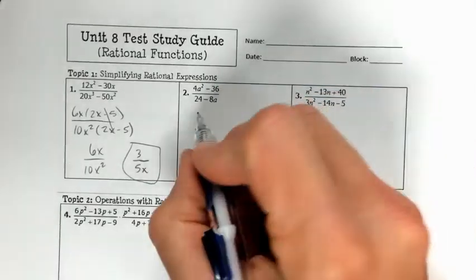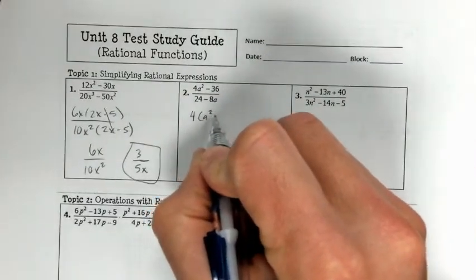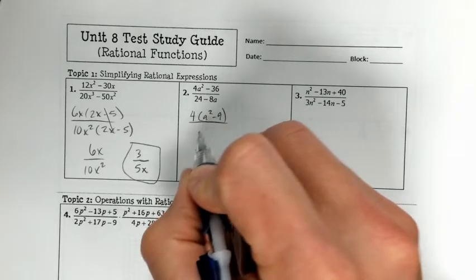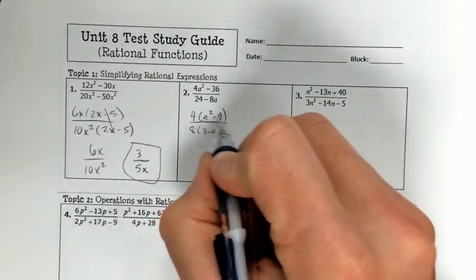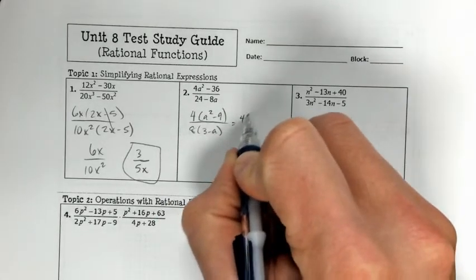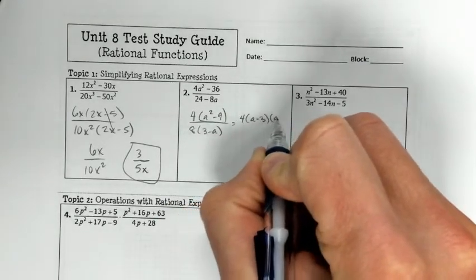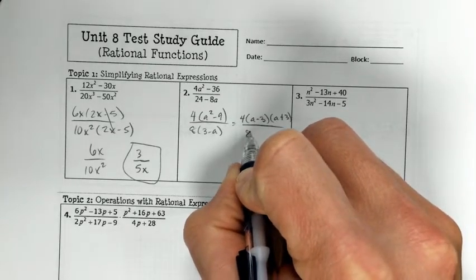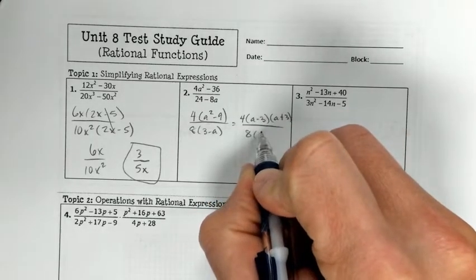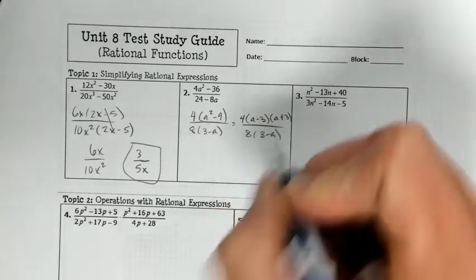Number 2, same thing. GCF in the top is going to be 4, so a squared minus 9. In the bottom we have a GCF of 8. That's going to be 3 minus a. This can be factored further, so this is going to become 4, a minus 3 and a plus 3. And this is going to be 8, 3 minus a.